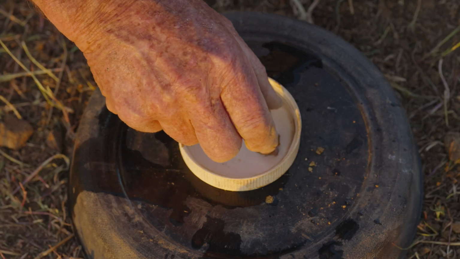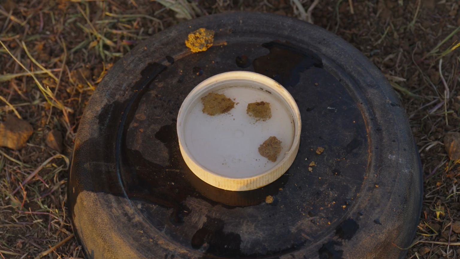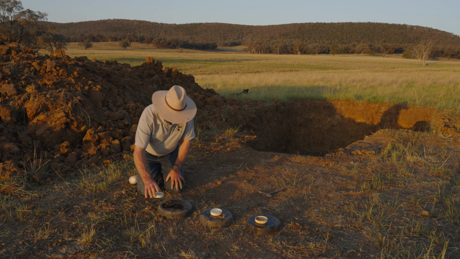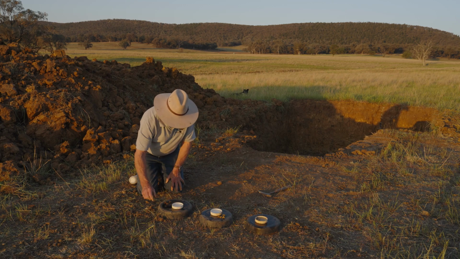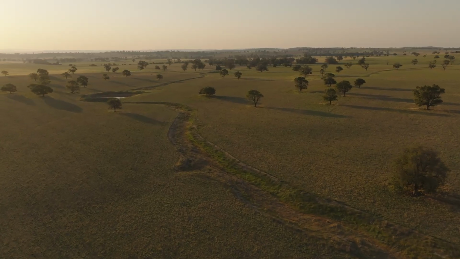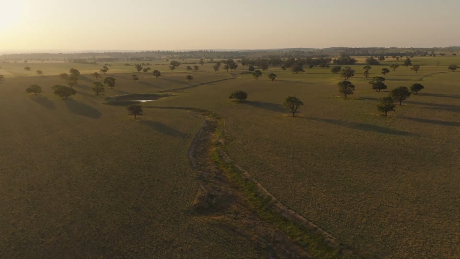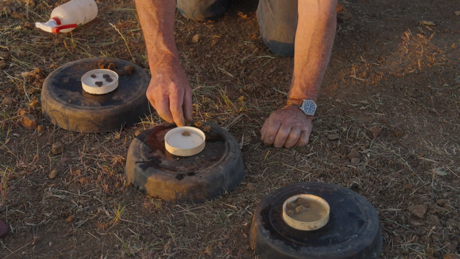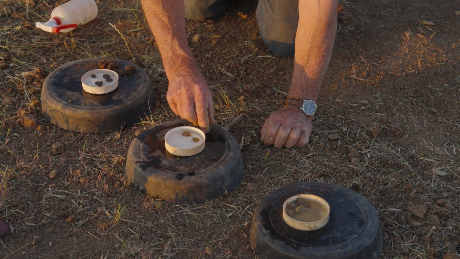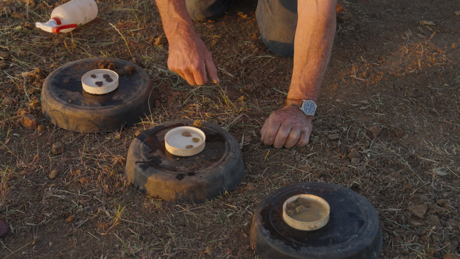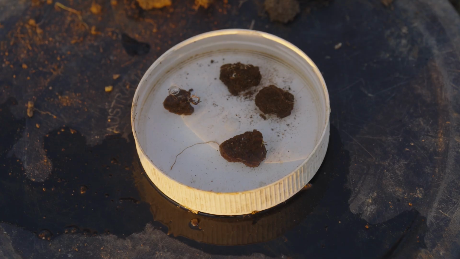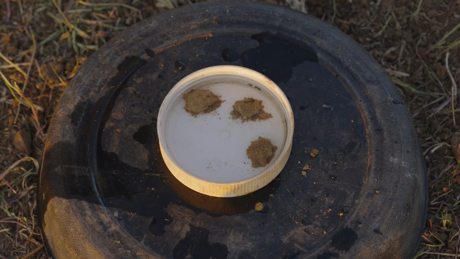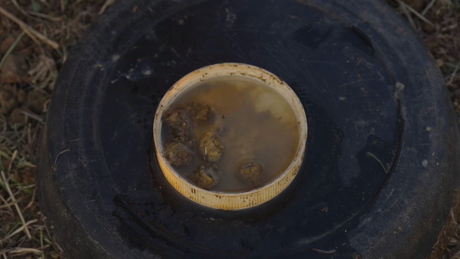Another useful field test is slaking and dispersion. We do a slaking and dispersion test to see if the soil contains low organic matter, which is called slaking, or high sodium content, which is called dispersion. We do this by placing a small soil clod in distilled or good quality rainwater. This is an example of stability. This is an example of slaking. This is an example of dispersion.